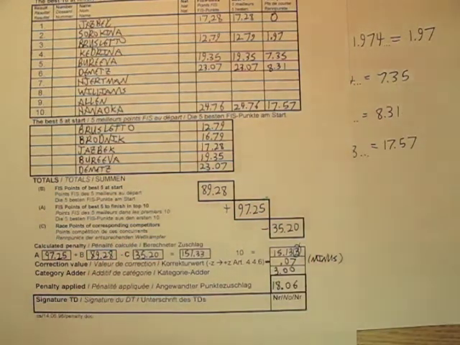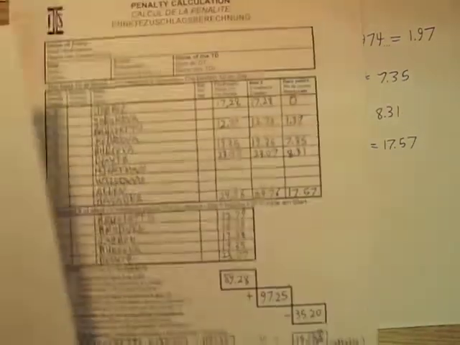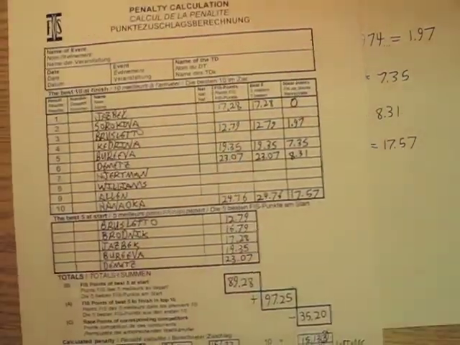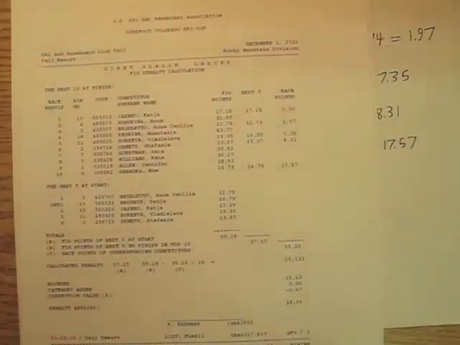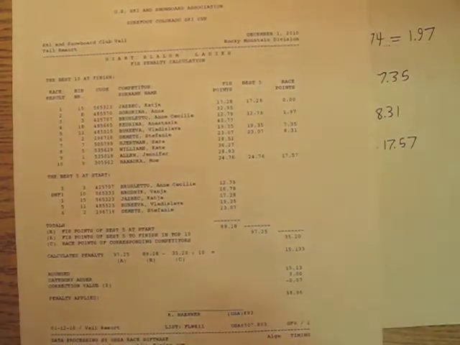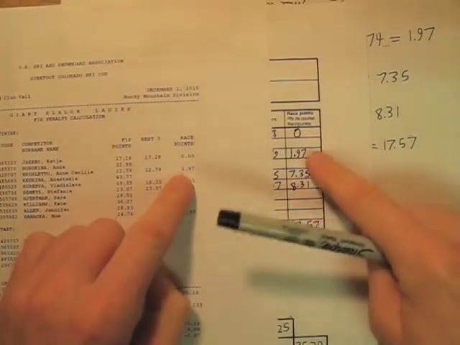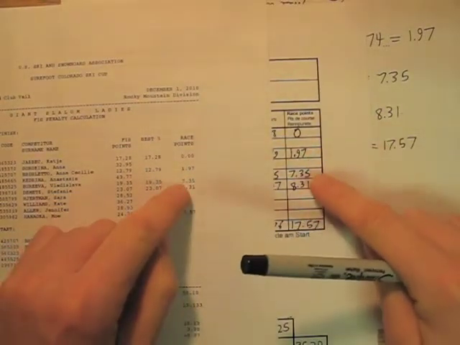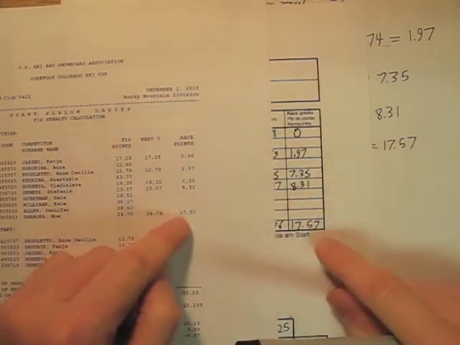18.06. There's my penalty. Okay, so the last thing that we're going to do very quickly is we're going to compare our manually calculated penalty against what the computer did. And so we have Jazzbeck 0 points. We have 1.97, 7.35, 8.31, 17.57, matching in both.